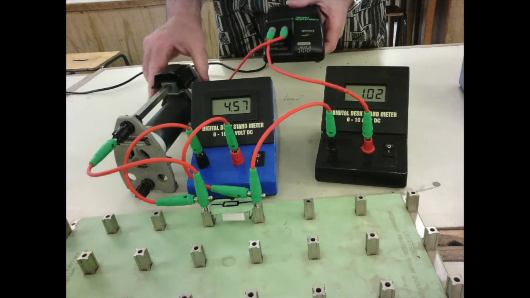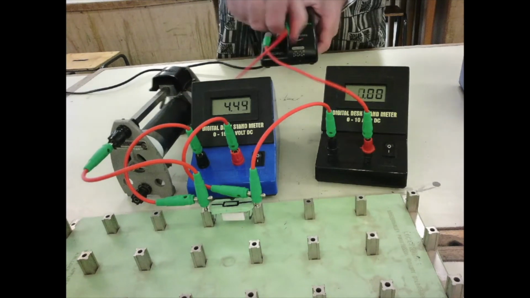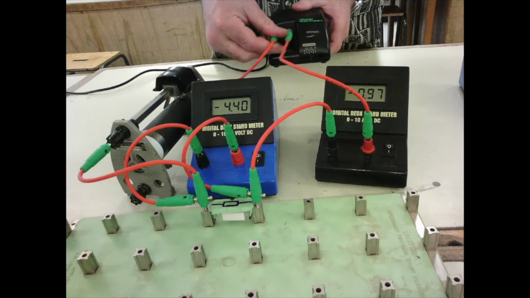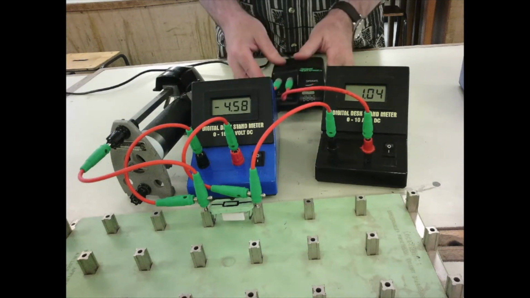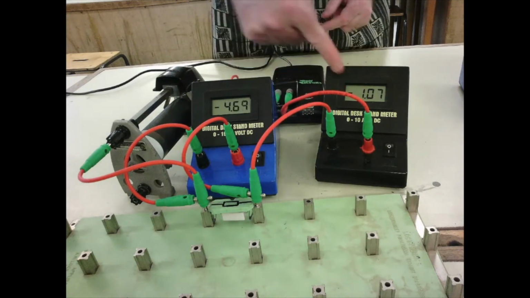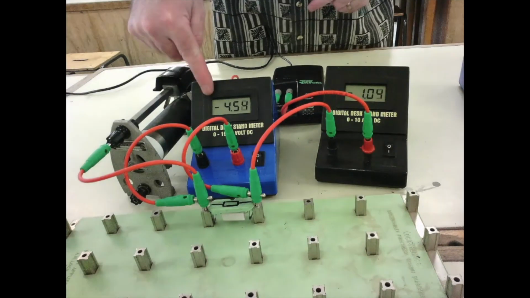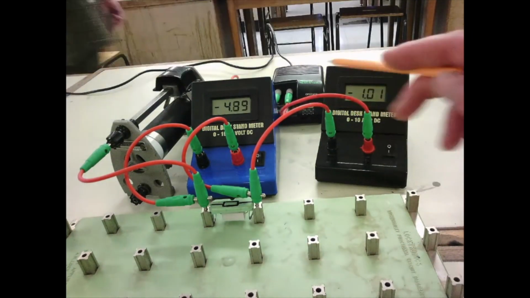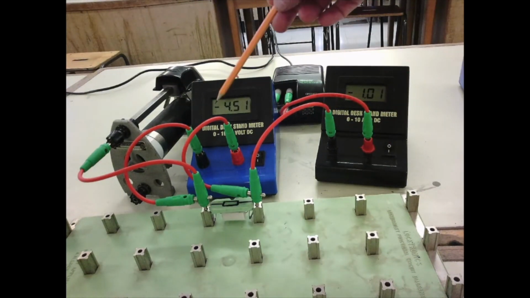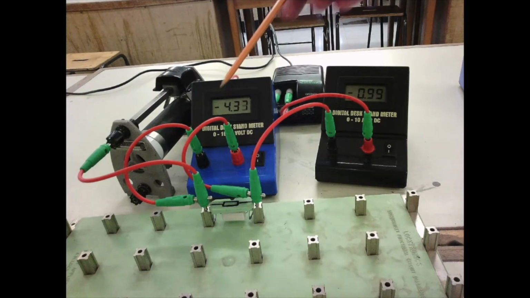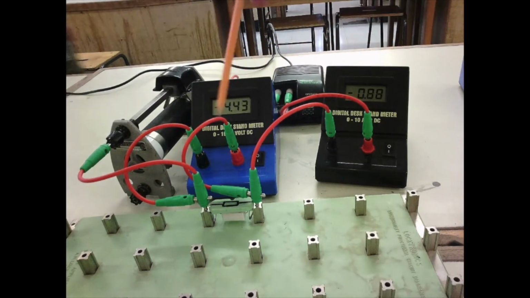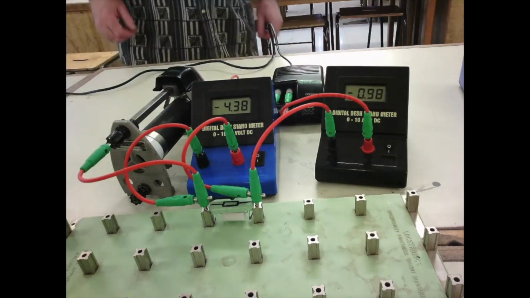Hancock has kindly changed the polarity on our power supply. Remember, that's our variable DC power supply. And you'll notice straight away, as Sir's pointed out, I'll just move here so we can see, that the readings have now become negative. You can notice there's a little negative or minus sign just in front of the values on the voltmeter and on the ammeter. Remember, voltmeter in parallel, ammeter in series.